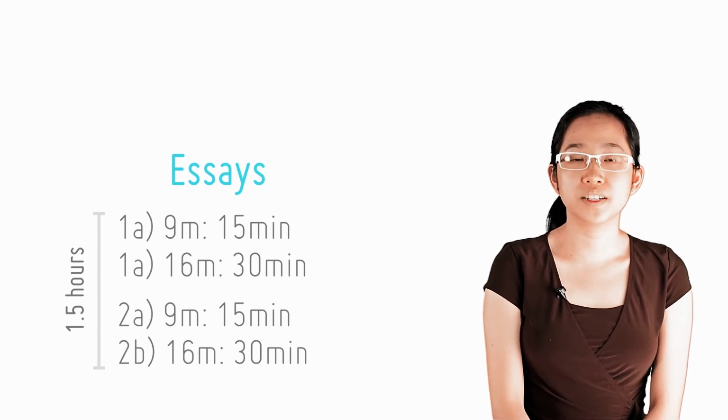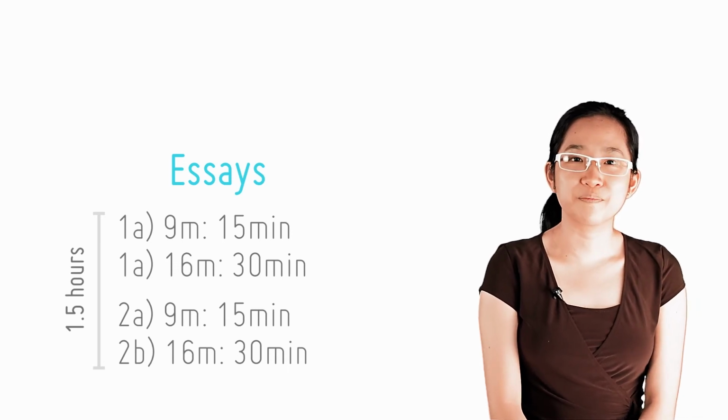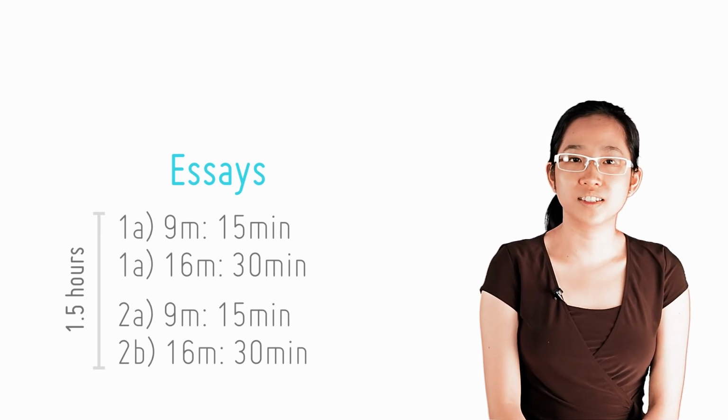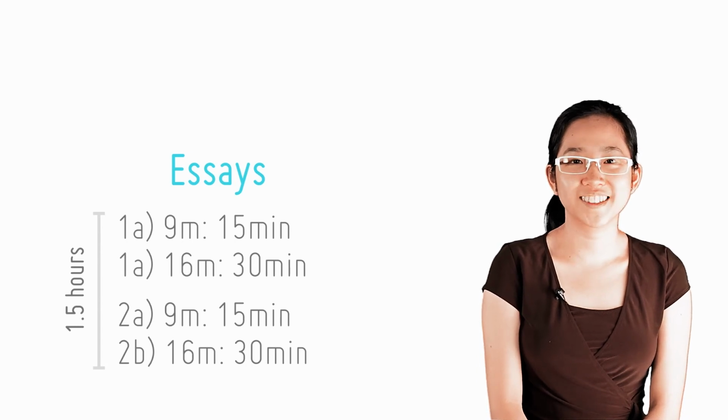Some people may choose to do the 16-mark essay first, others the 9-mark essay. The order in which you do the questions is your choice. Just remember to not run out of time. You can even spend 10 minutes on your 9-mark essay to leave more time for the 16-mark essay, as long as you are confident that quality will not be compromised.